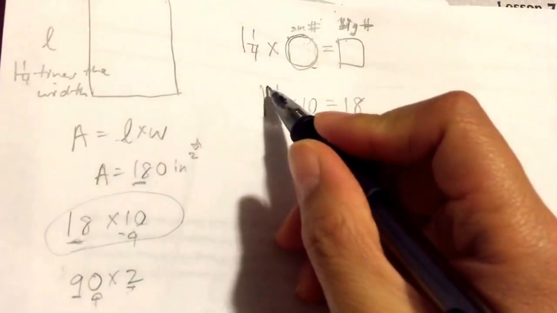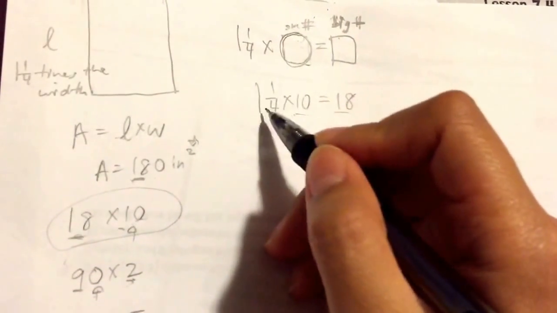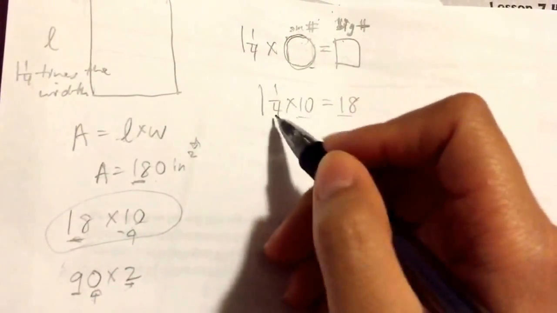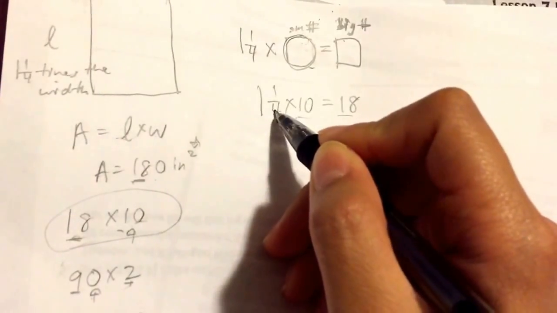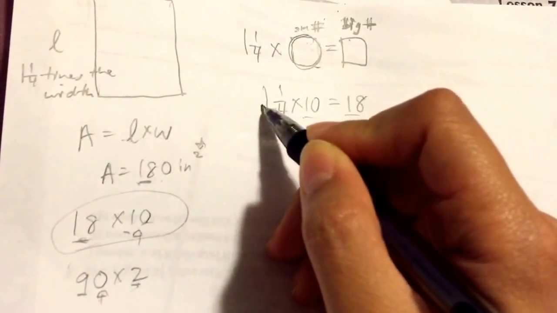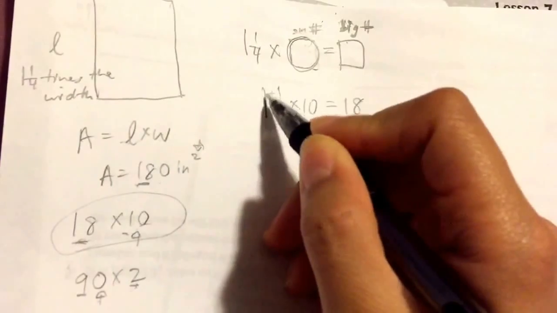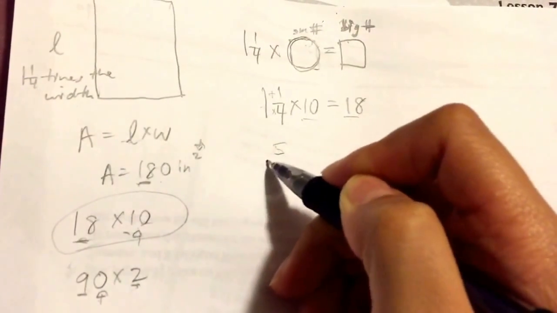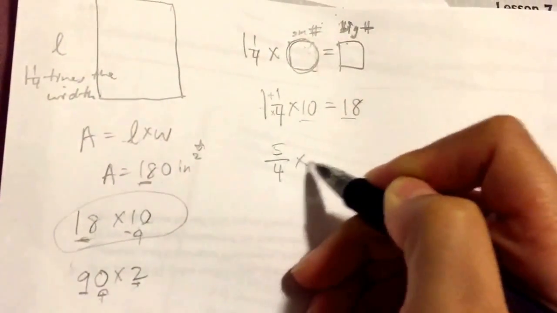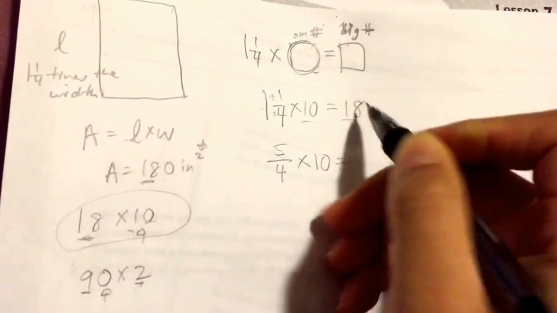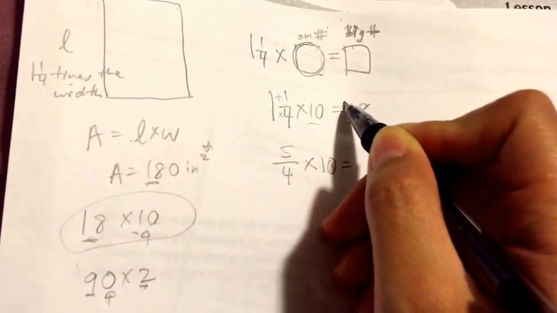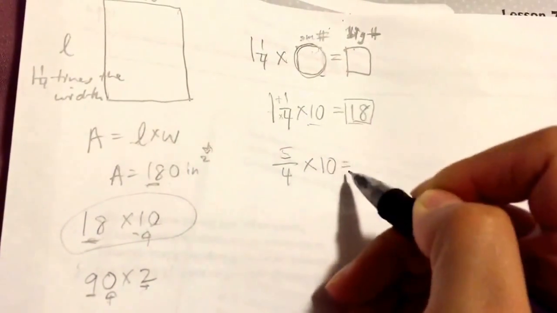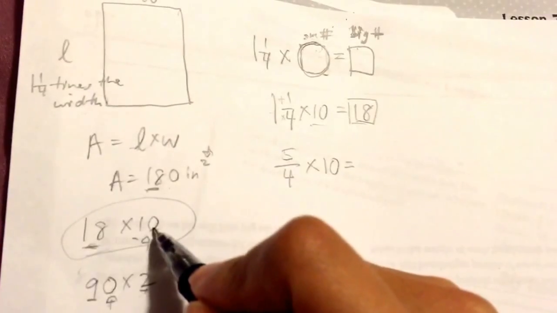We're going to start by changing this mixed number. This is called a mixed number because it's a whole number and a fraction, into an improper fraction. 4 times 1 is 4, plus 1 is 5. 5 over 4 times 10. If the answer is 18, this is the correct answer, 18 by 10.